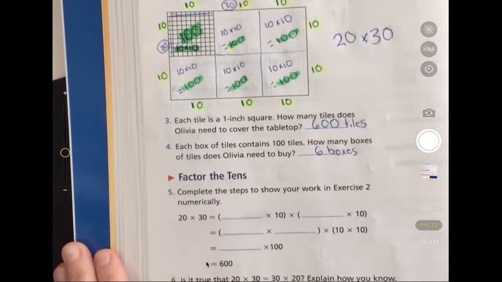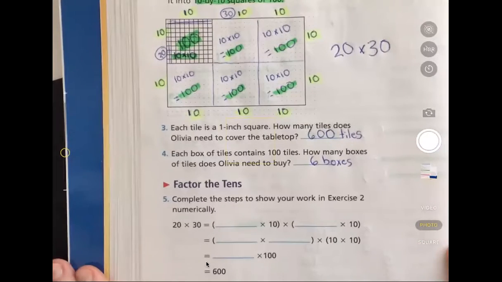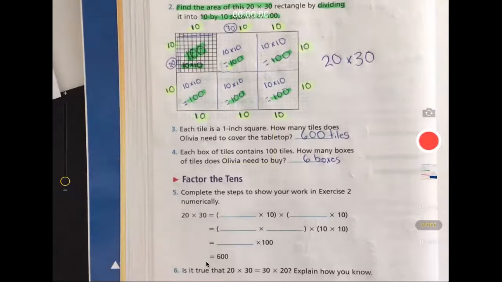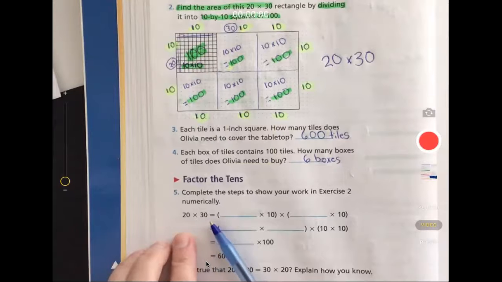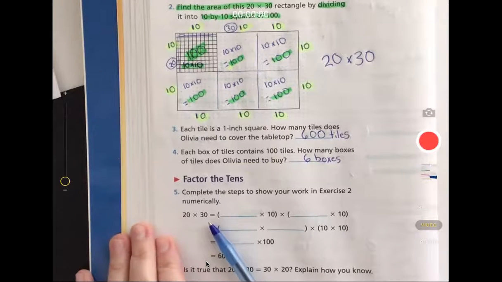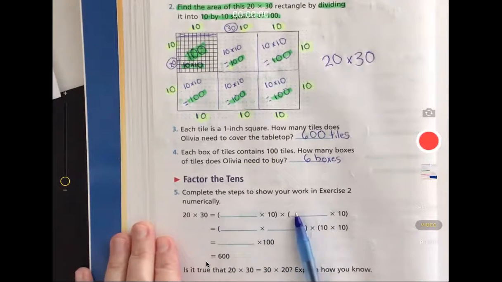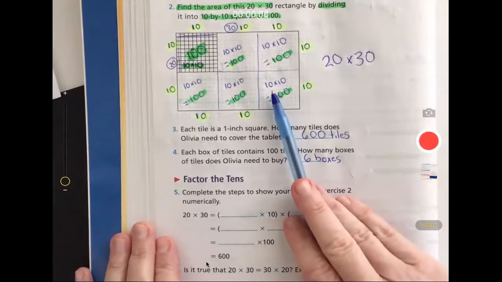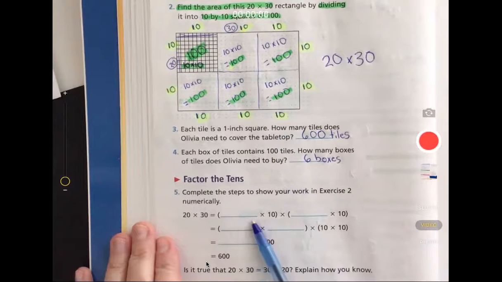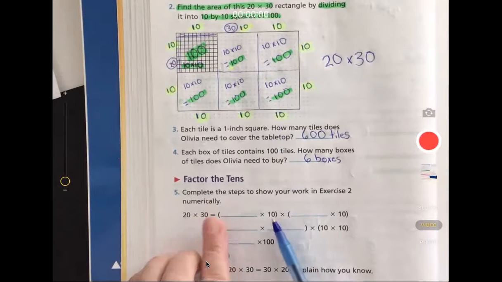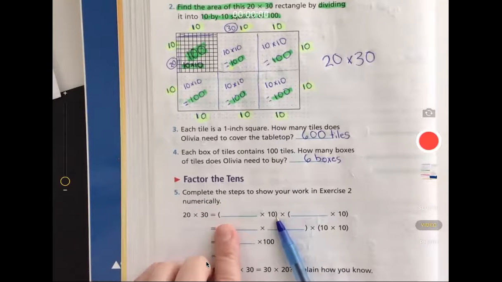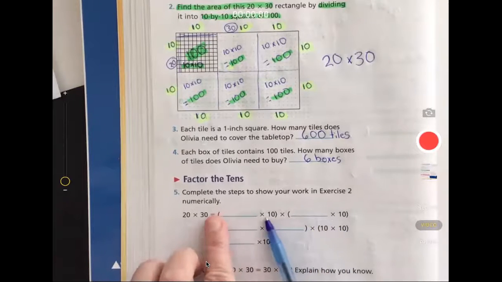So I want to go down here and I want us to look at number 5 together. Let me turn this to video. It comes in much cleaner. And what I want us to do when we see a large multiplication equation like this is not be frightened or worried by it, but know how we can factor it out, how we can break it up, right? We can draw pictures, but we can also just use the associative property. We're going to be using parentheses. That tells us to do whatever is within those parentheses first and together.